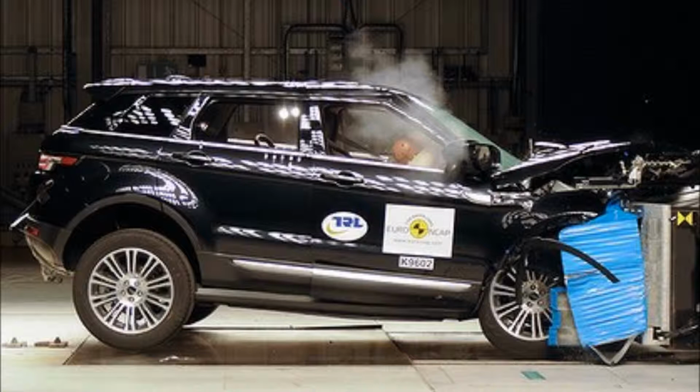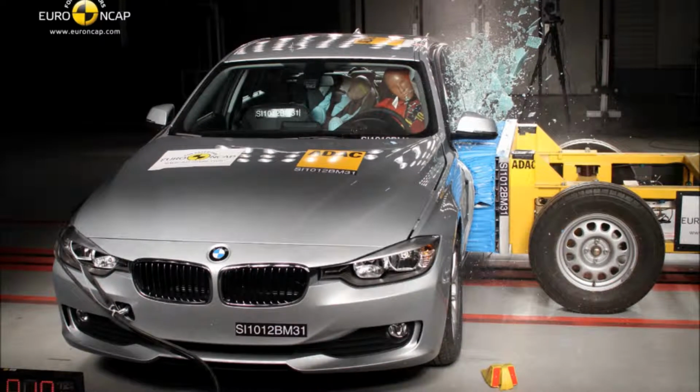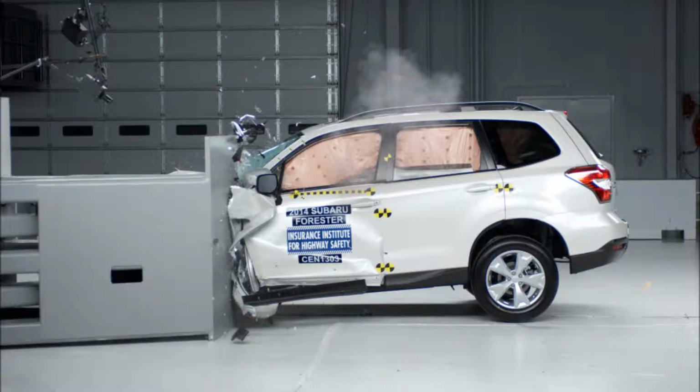SUVs have been singled out in these tests for a while, due to the high ride height that they often have. Offset tests, in which only part of the front of the car impacts with a barrier vehicle. These are important, as impact forces approximately remain the same as with a frontal impact test, but a smaller fraction of the car is required to absorb all of the force. These tests are often realized by cars turning into oncoming traffic.